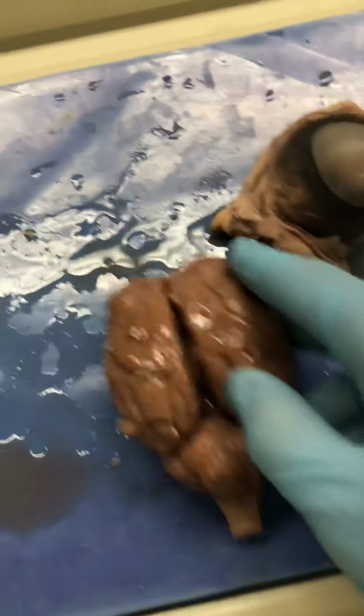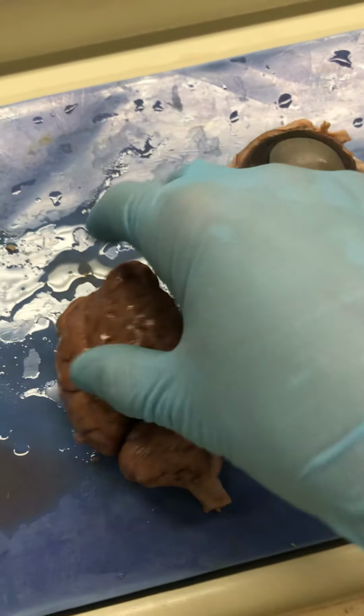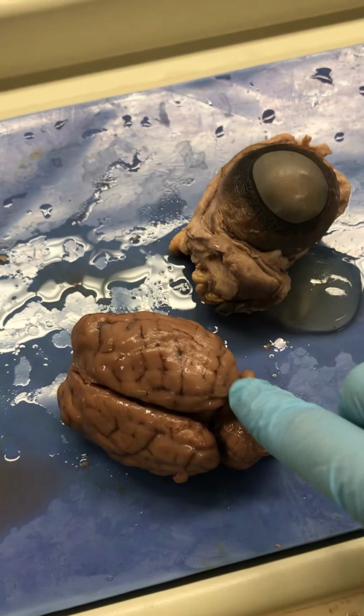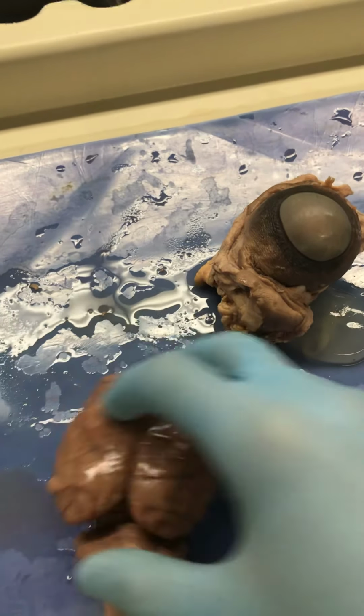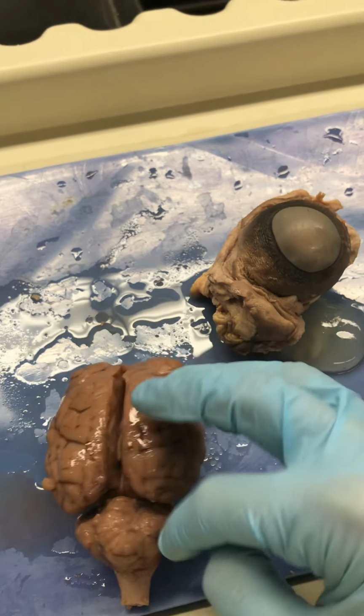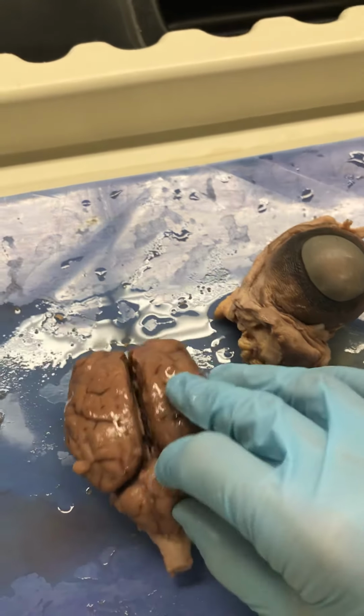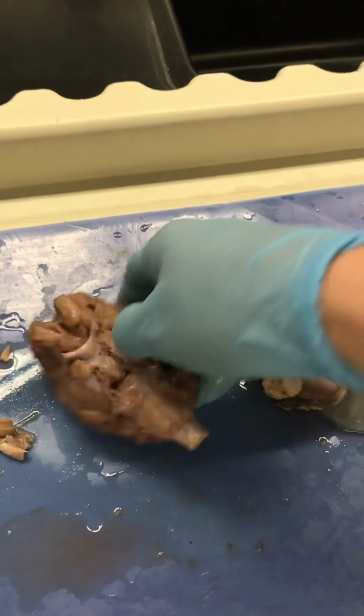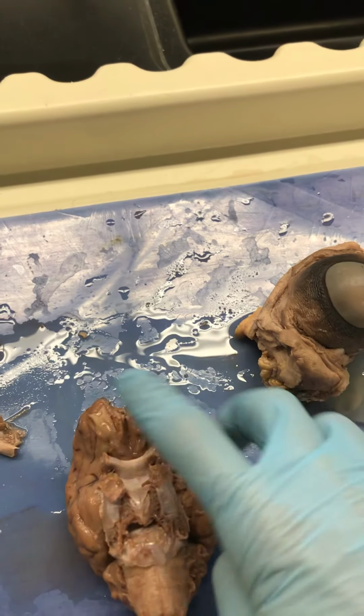One more time. Cerebrum, cerebellum, spinal cord, frontal lobe, parietal lobe, occipital lobe, temporal lobe, longitudinal fissure, transverse fissure, cerebellum. Again, that's spinal cord. Turn it over.